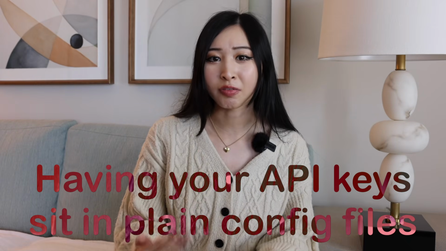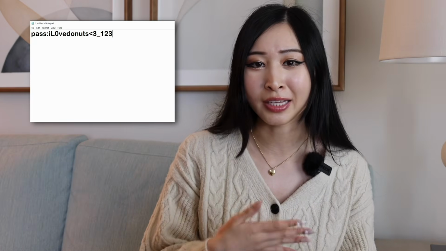So mistake number 1, having your API keys sit in plain config files. Essentially think of this as if you were storing your password in plain text on a file somewhere on your computer that someone could find. This is basically that version of it, but for AI agents. So you never want to store your API key in plain text anywhere that could potentially be accessible. And how this typically ends up happening is you paste your keys into a config file to get things working, and then you forget that they're there.